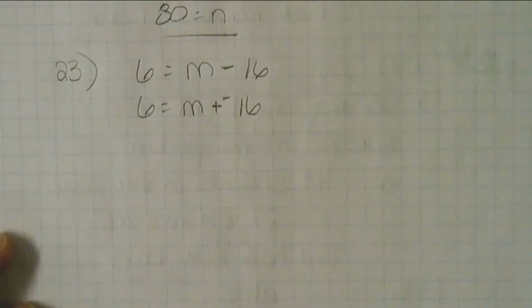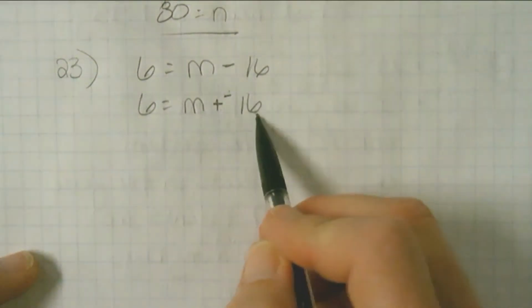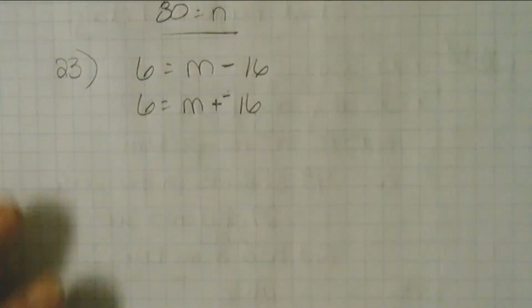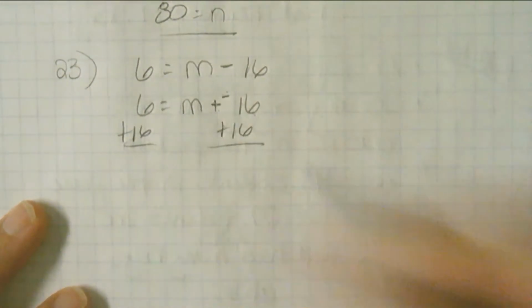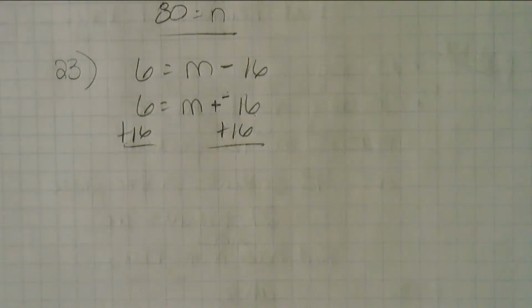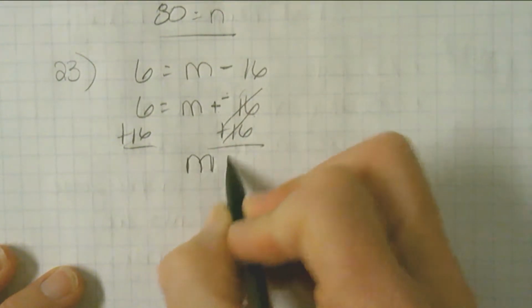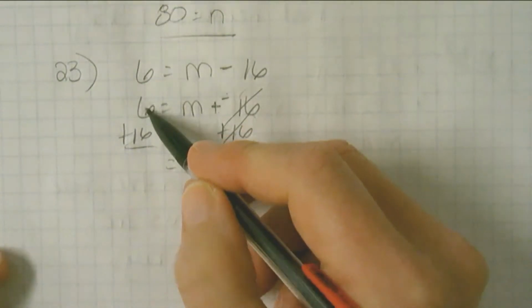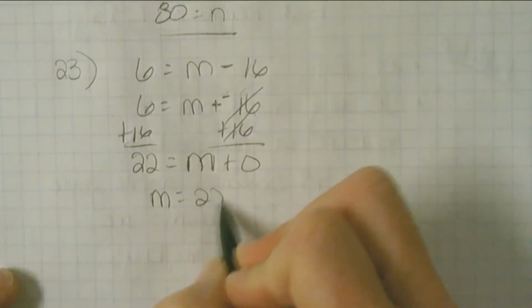Addison, what from there? So this says m plus a negative 16. What can I add to a negative 16 to make it 0? Excellent. So I'm going to add a positive 16 to both sides. So we always change subtraction to addition and the number after to its opposite, and then say, what can I add to that number to make it 0? All right, so I end up with m plus 0 equals, well, I have a positive 16 plus a positive 6. This gives me a positive 22. So m is equal to a positive 22.